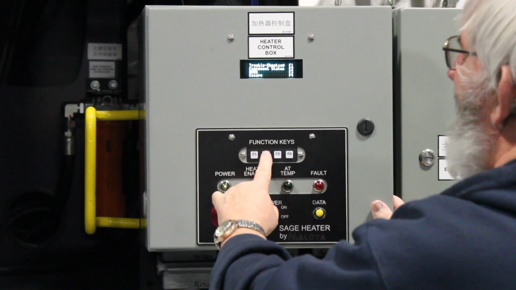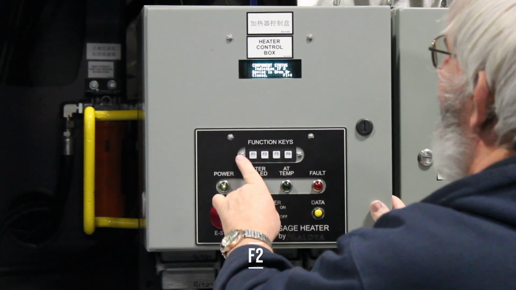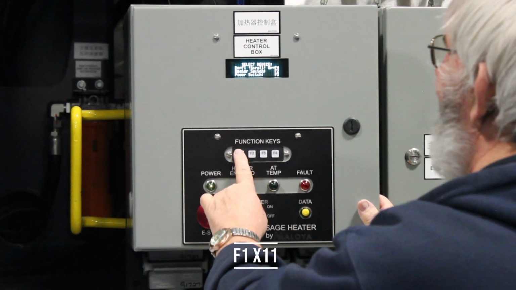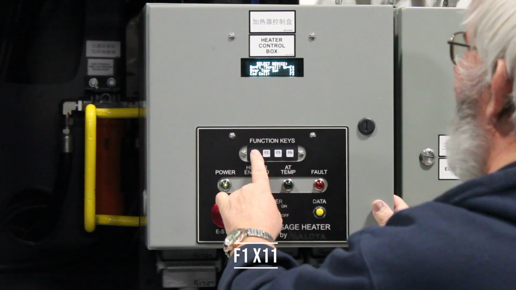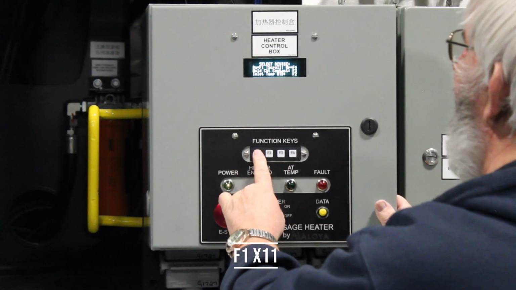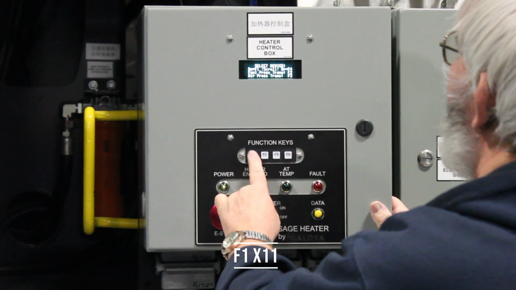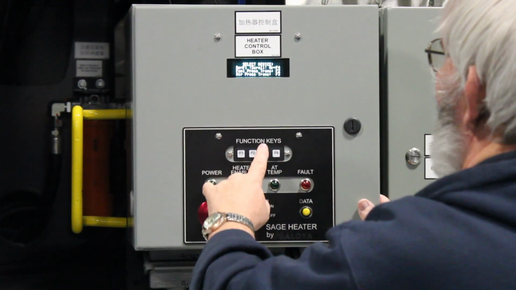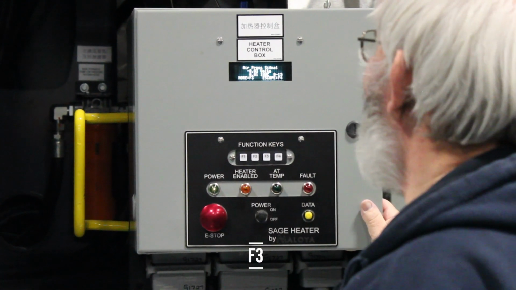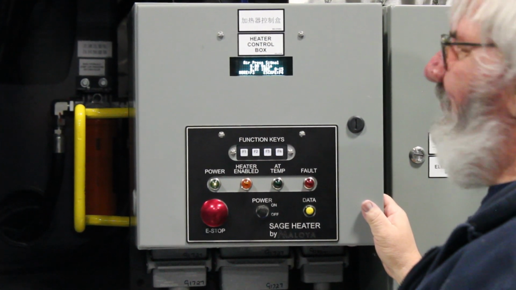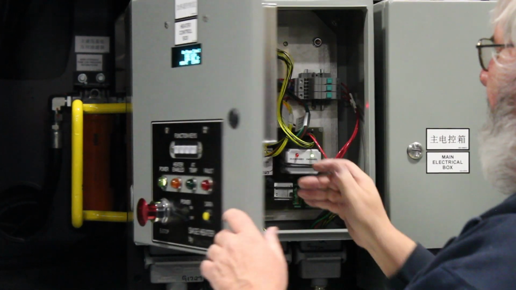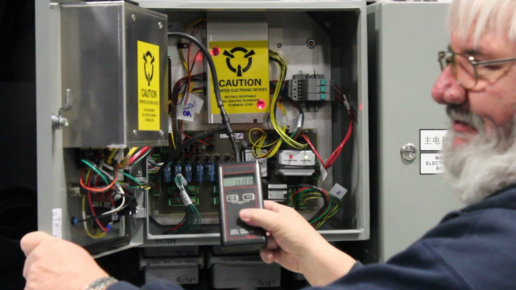Now we're going to go to component status. And here in component status, you can do the same thing. We'll go down to air pressure transducer. Here, we would select it. Here again, it's giving you the reading of your air pressure transducer. You can compare that with your manometer.